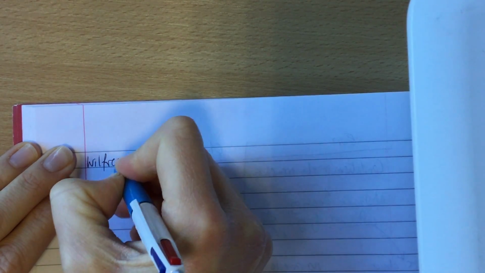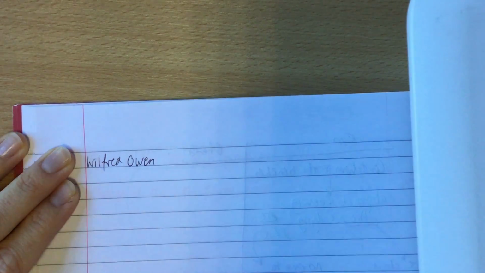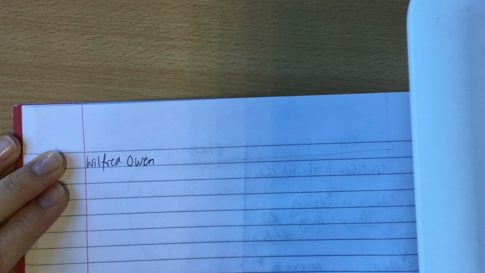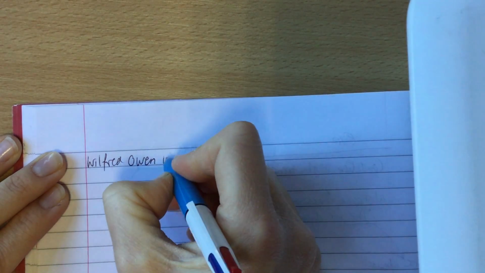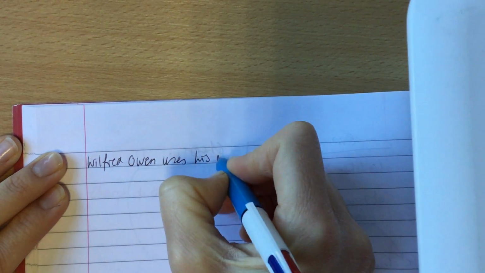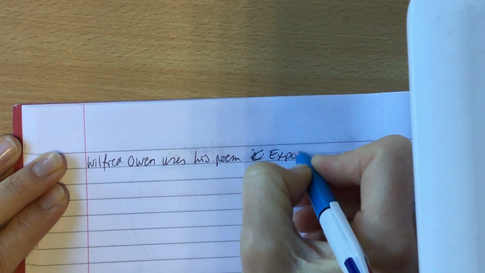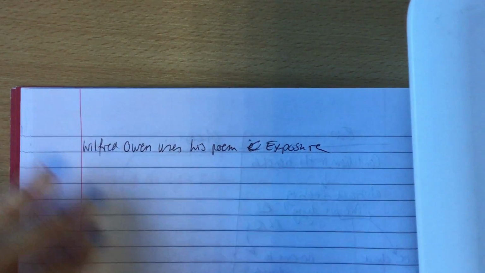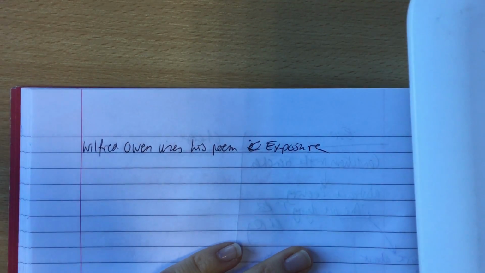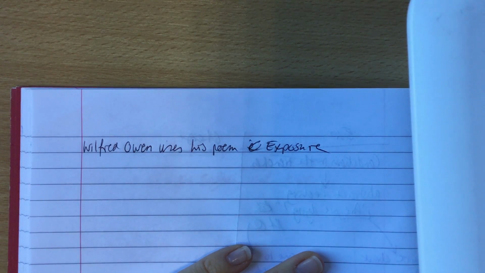Okay, so how are we going to start it? And with a quote then. No, you don't start it with a quote. Why fluff around with the poet? We know it's Wilfred Owen, but let's hit him on the head. Wilfred Owen's poem. Wilfred Owen uses his poem Exposure, capital S, to express his views.